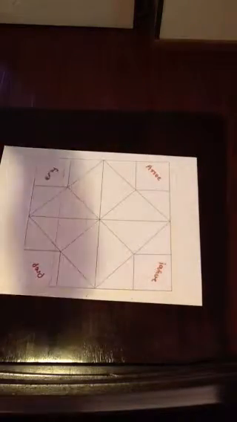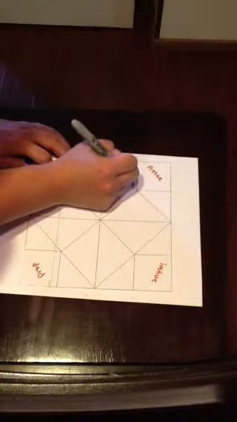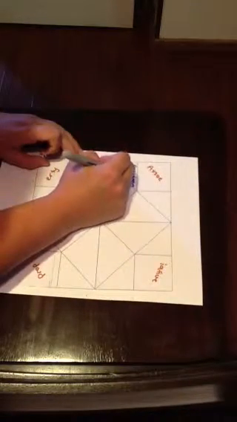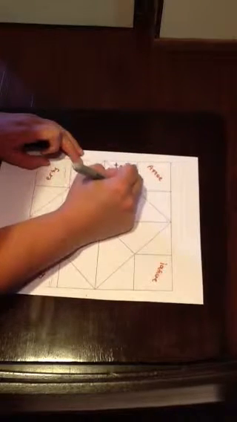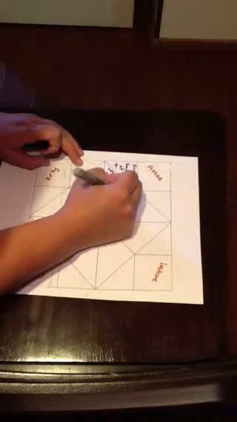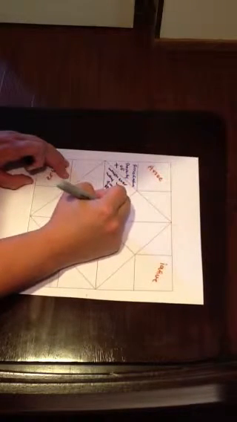Next step, we're going to start with associative property of addition. So let's write that first. Associative property of addition, and the definition for that is whichever way we group the numbers, the sum is the same. So write that in this triangle below it. The sum is the same.